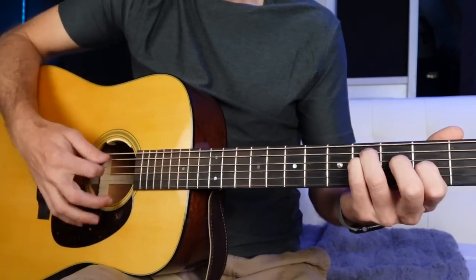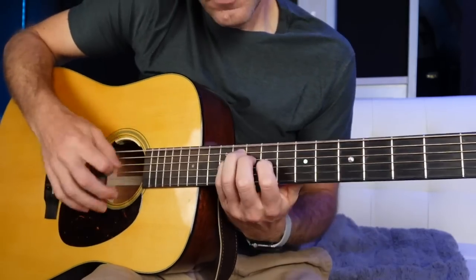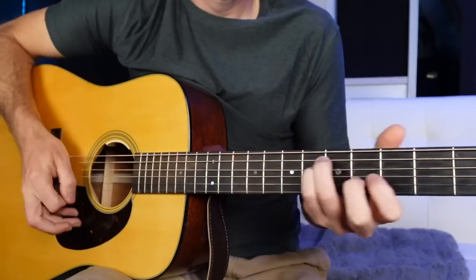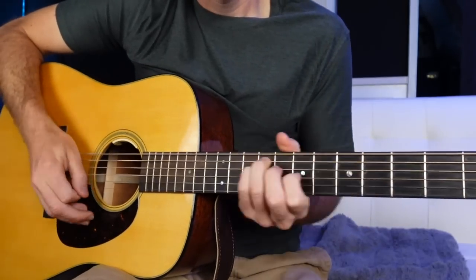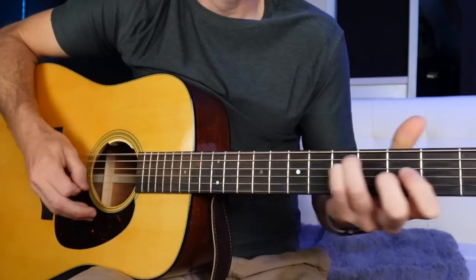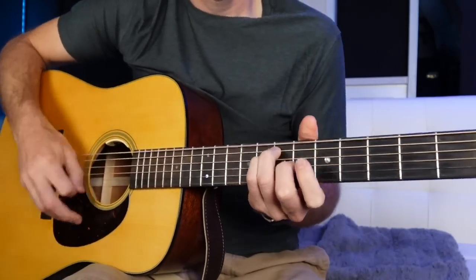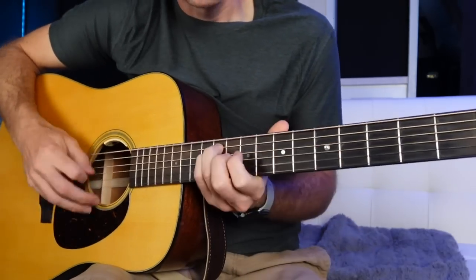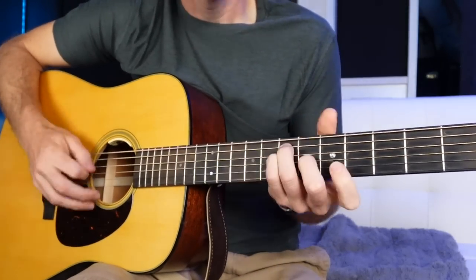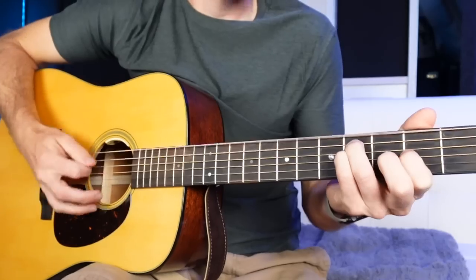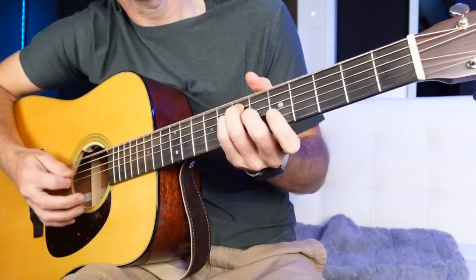the minor chords. 1, 4, 5, 2, 3, 6. 1, 4, 5, 4, 6, 5, 4, 2, 3, 4.